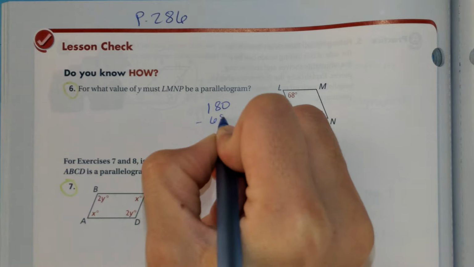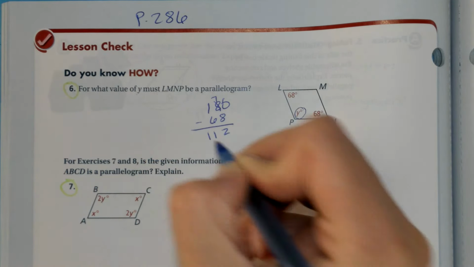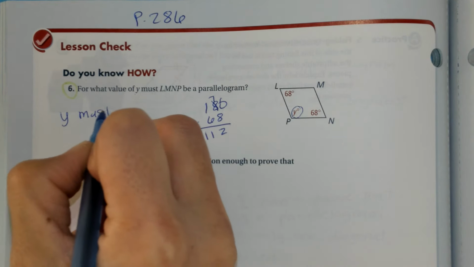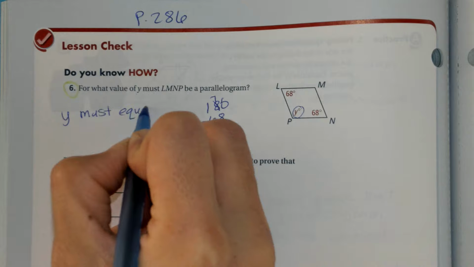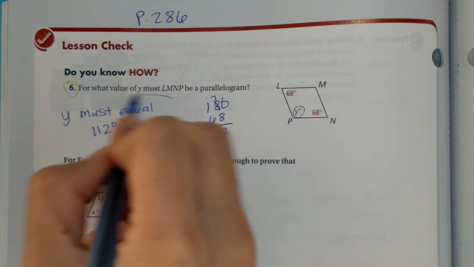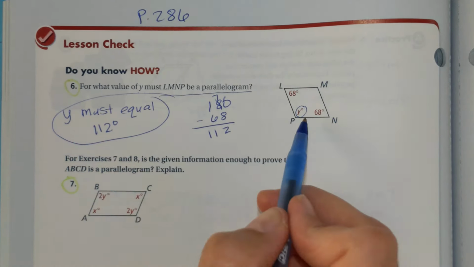180 minus 68, and I get 112. So y must equal 112 degrees for LMNP to be a parallelogram. If it's not 112, then this would not be a parallelogram.